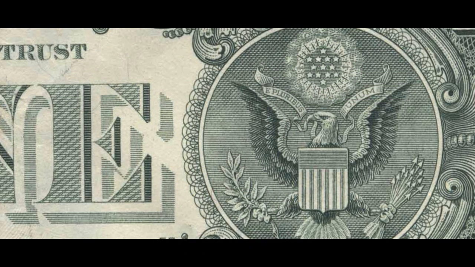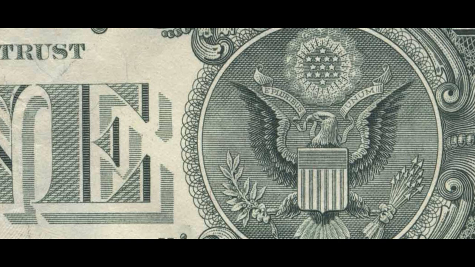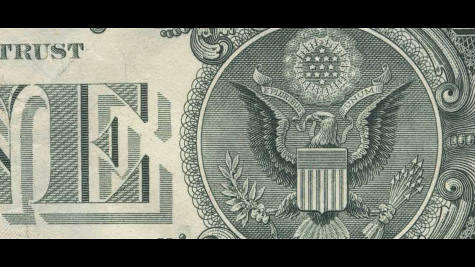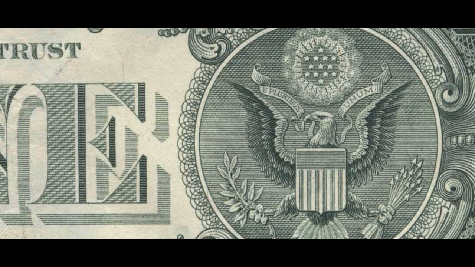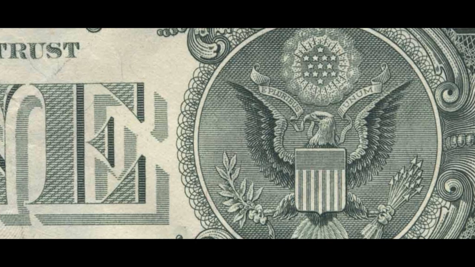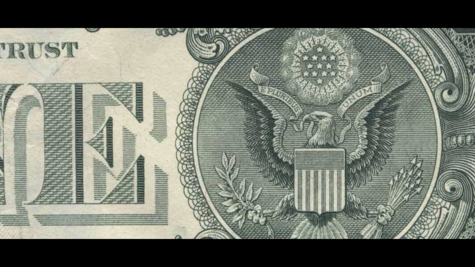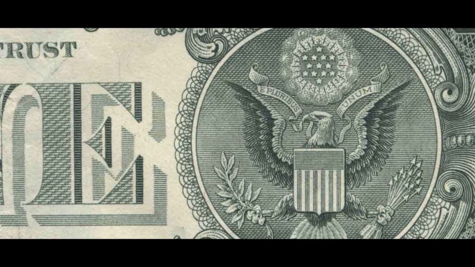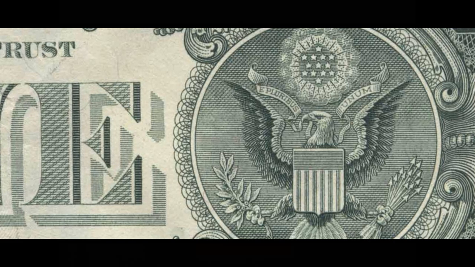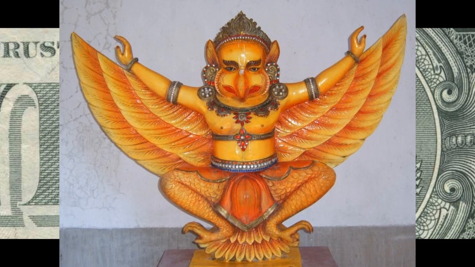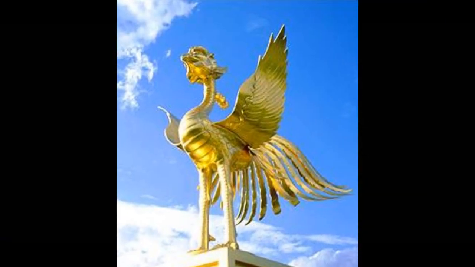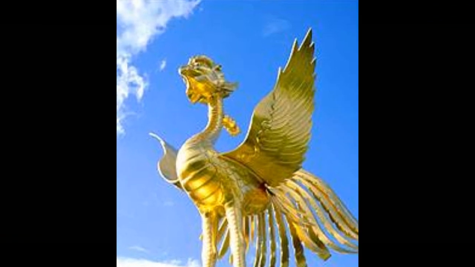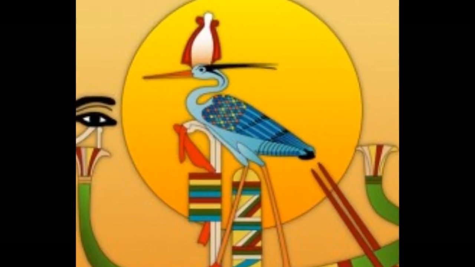Now the Greek word for eagle means ray of light and was used as a solar symbol. So this is also representing a sun symbol. There are many versions of the phoenix in different parts of the world. In India they have the Garuda, in China the Fenghuang, in Japan Ho-Oh, and in ancient Egypt they had the Bennu bird.